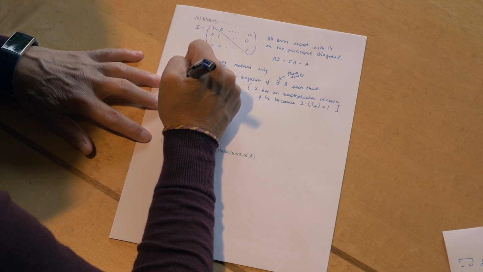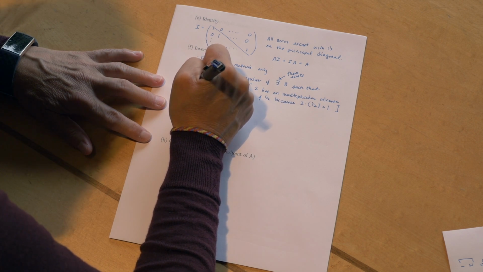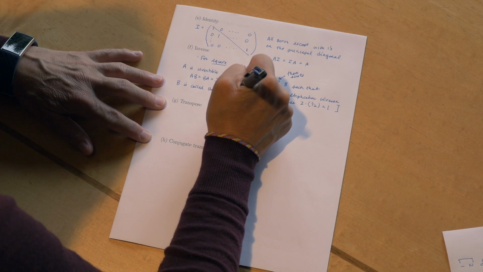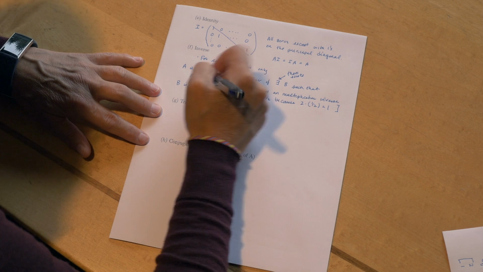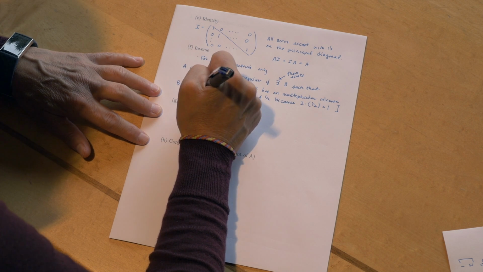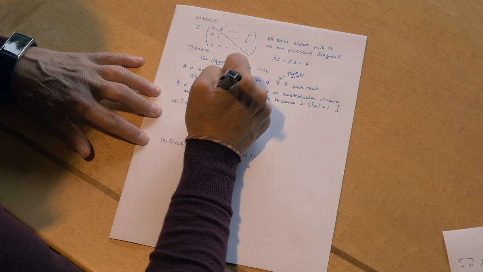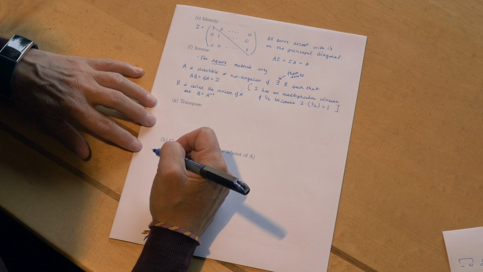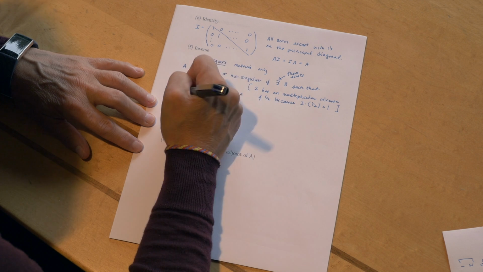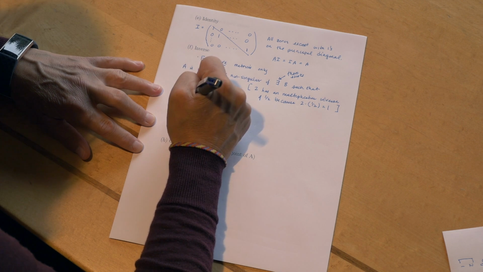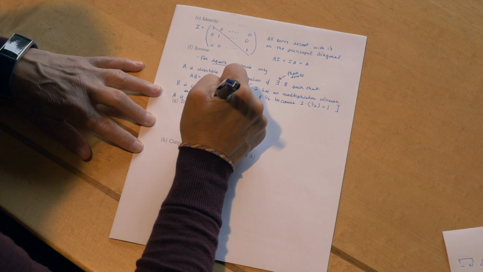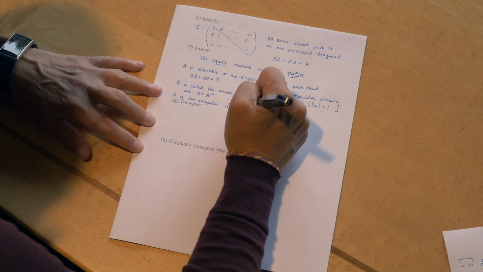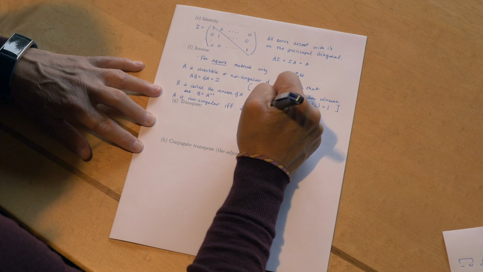Okay, and we say that B is called the inverse of A, and we write it like this, B is equal to the inverse of A. Okay, we have a powerful statement coming, that is A is non-singular if and only if the determinant of A is non-zero.